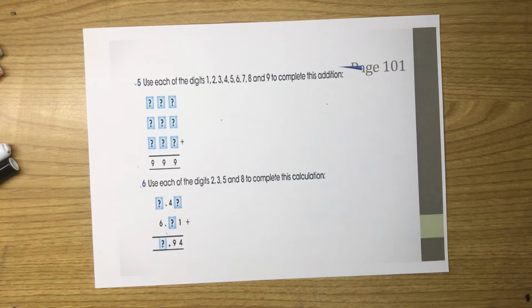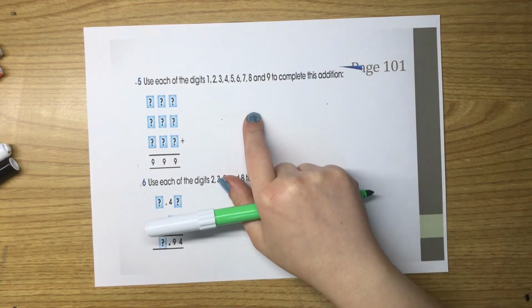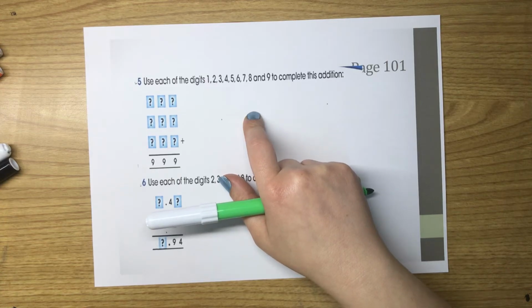I'm gonna tell you a way how to solve it, but I'm gonna give you a moment to think about those questions. Use each of the digits 1, 2, 3, 4, 5, 6, 7, 8, and 9 to complete this addition sentence. Okay, they didn't tell us that we have to use it only once. That means that we can use these numbers more than once.